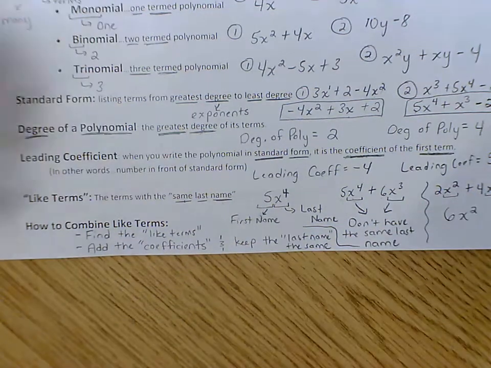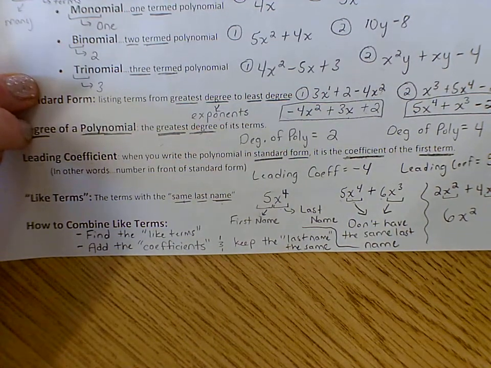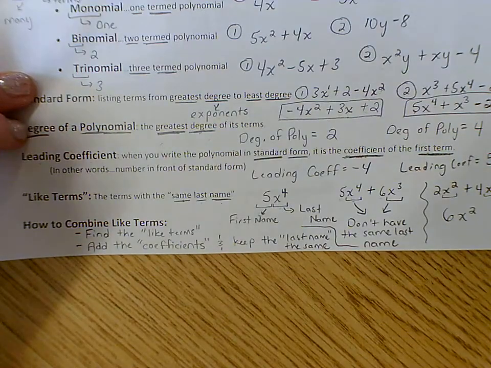Okay, so we're going to flip over, and I'm going to just show you some of these examples so that you can have some examples to look at if you needed to, and then you'll be able to work on the homework. All right, so I'm going to flip this over.